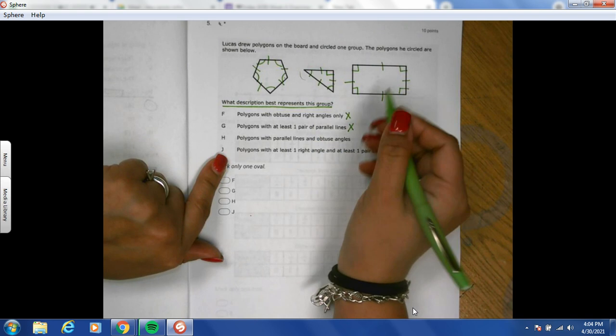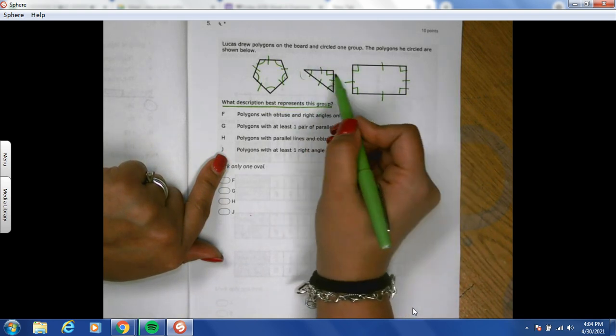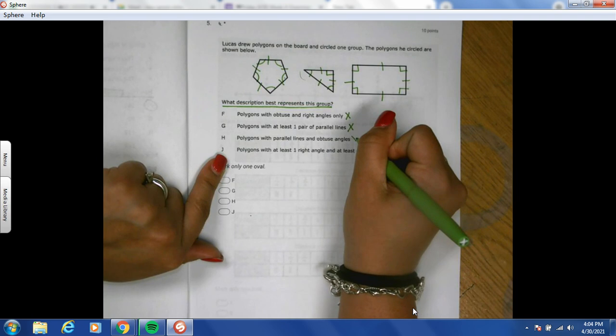H. Polygons with parallel lines and obtuse angles? Again, triangles don't have parallel lines.